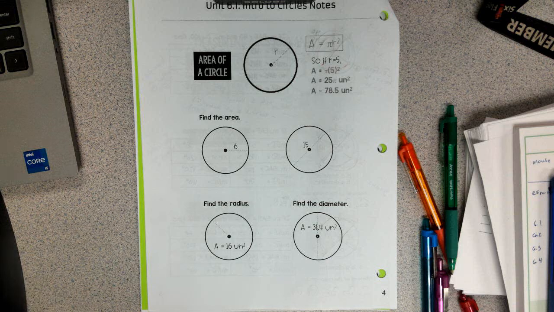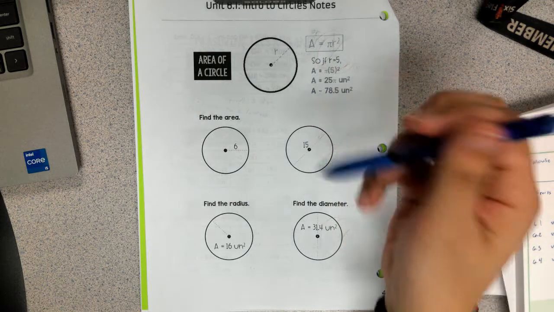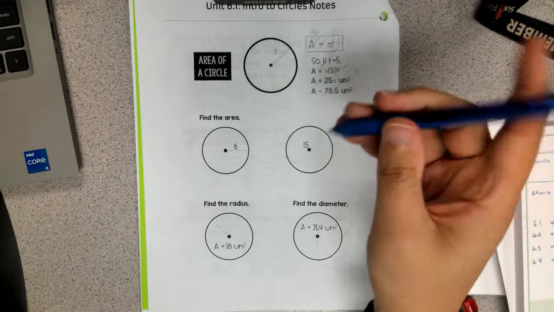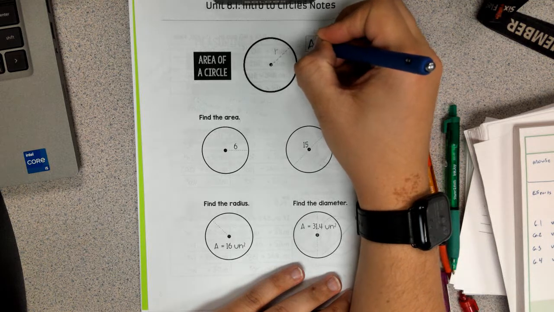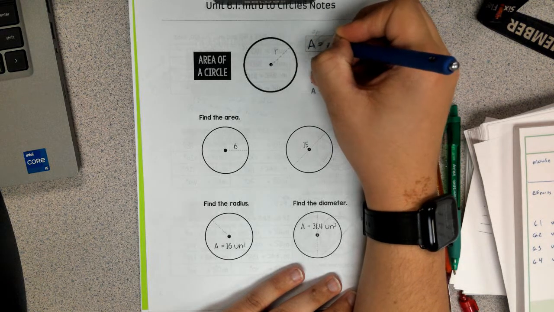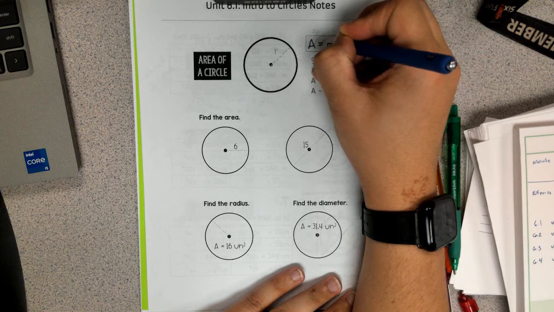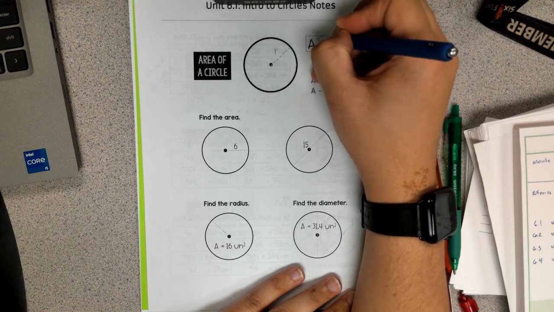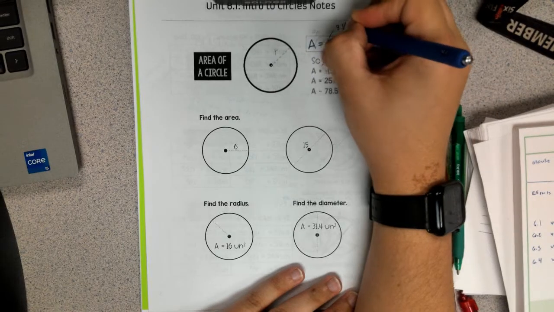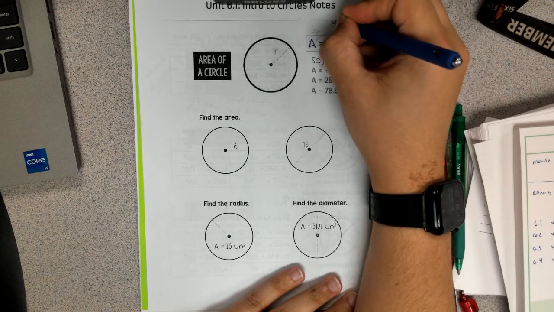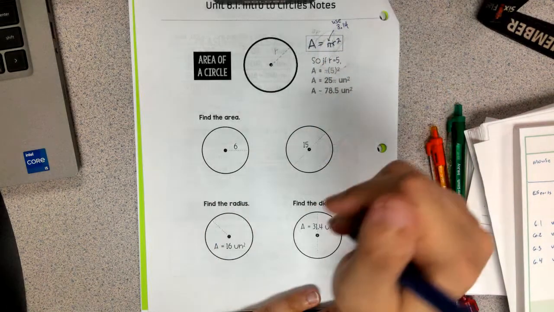Okay, in this video we'll talk about area of a circle. Sorry that my pen on the previous page kind of bled through, so I'll go over this again. But area is just going to be this formula, A equals pi times the radius squared. Now, for this unit, we're going to use pi as 3.14. We're not going to use it as the button. We're going to use 3.14 for our pi.